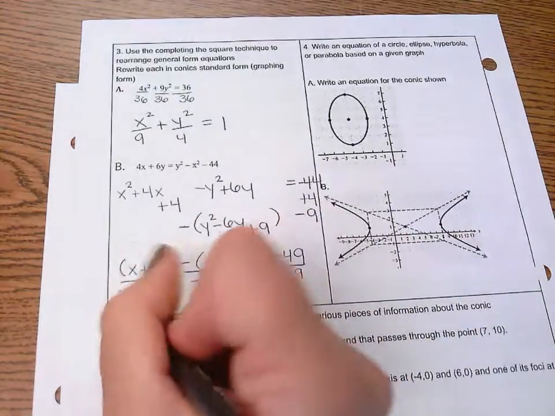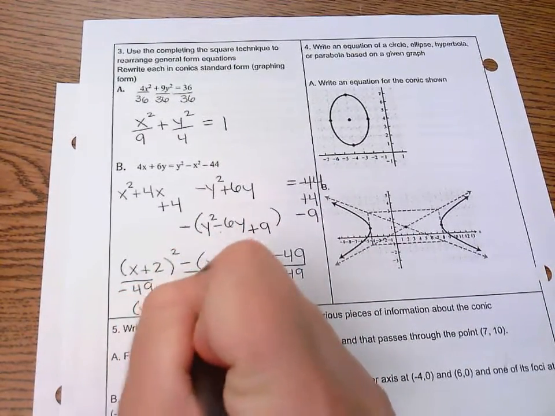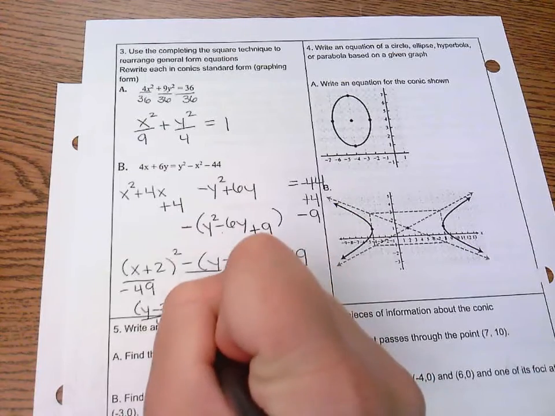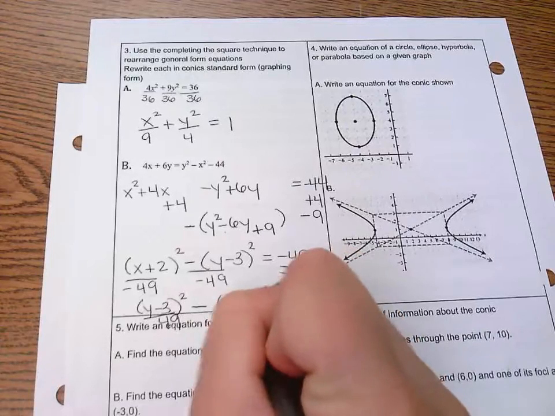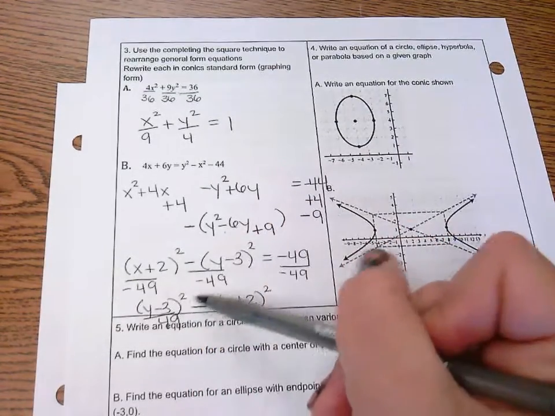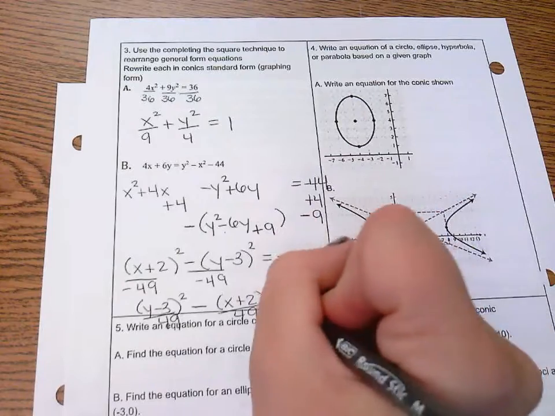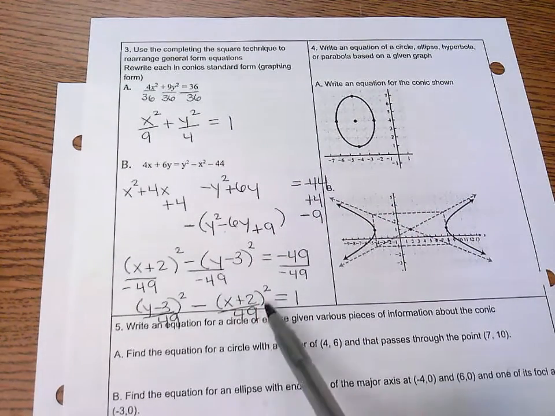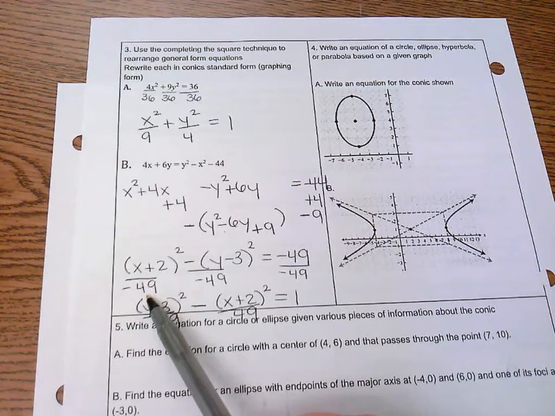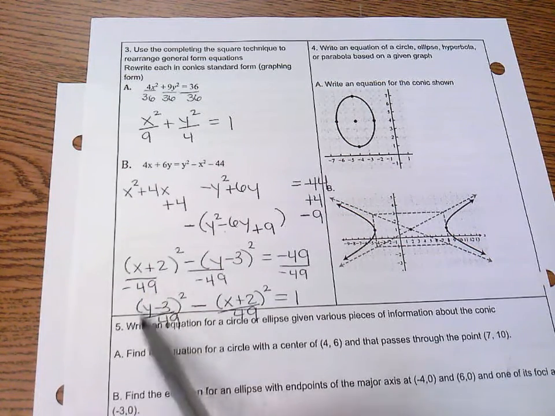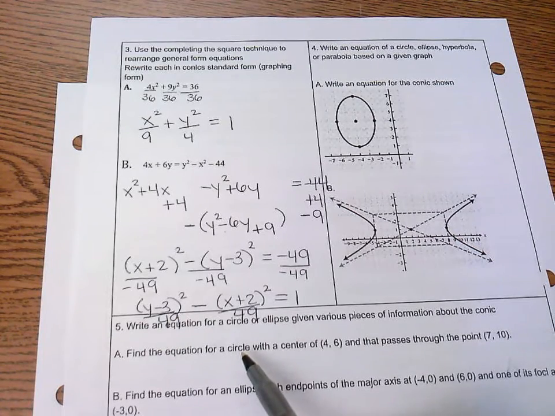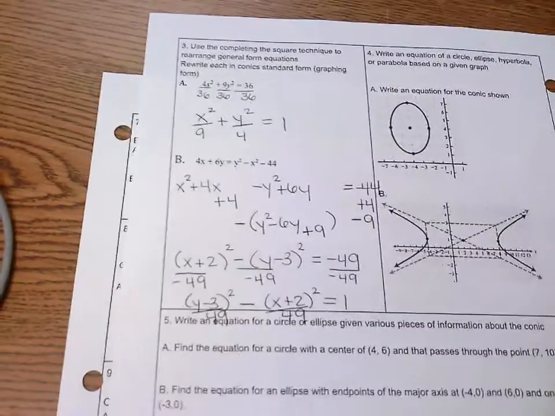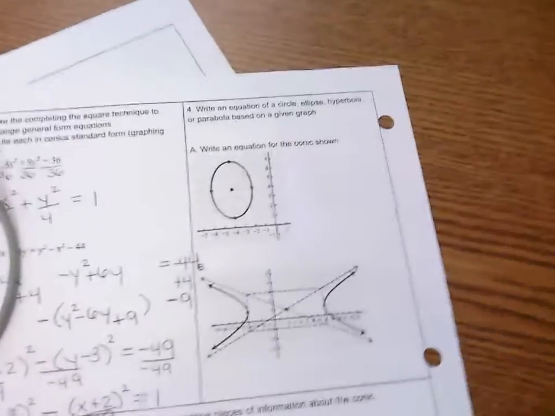So I would have (y minus 3) squared over 49 minus (x plus 2) squared over 49, right? Because that negative sign is now here. These two negatives are positives, equals 1. So this is a hyperbola with a center at negative 2 comma 3. It's a vertical hyperbola because this is coming first, and I would do 7 as my a value and 7 as my b value. And it's not a circle because that's a minus sign, so it has to be a hyperbola.